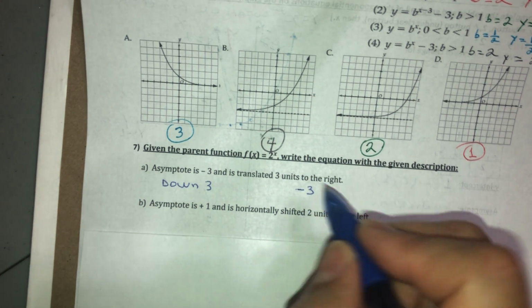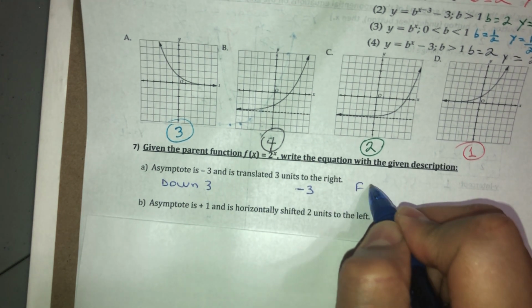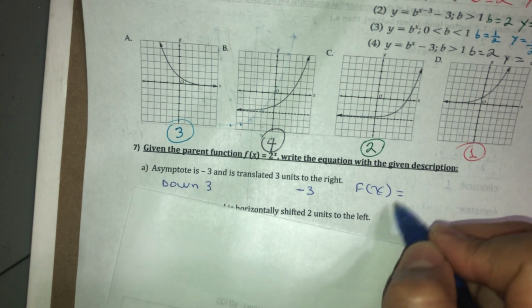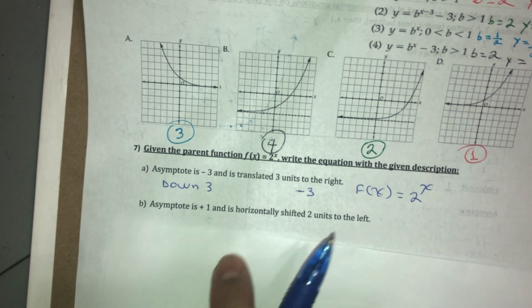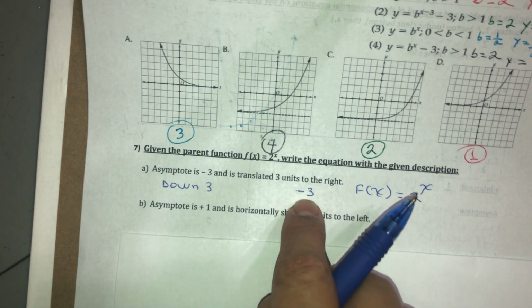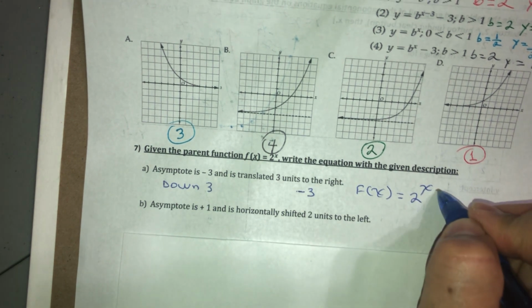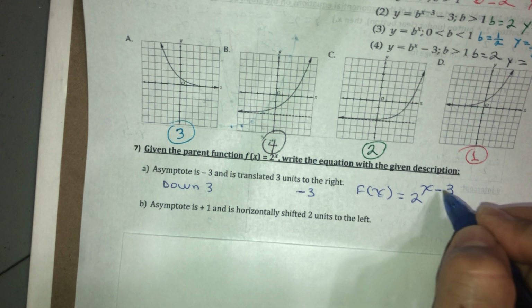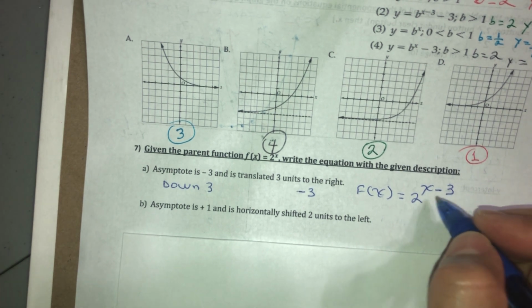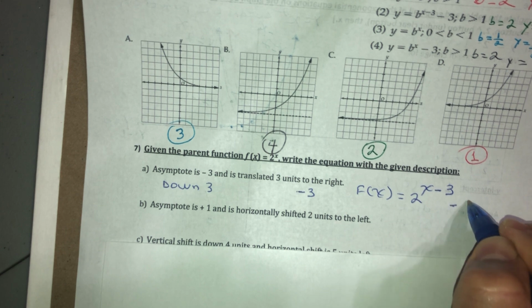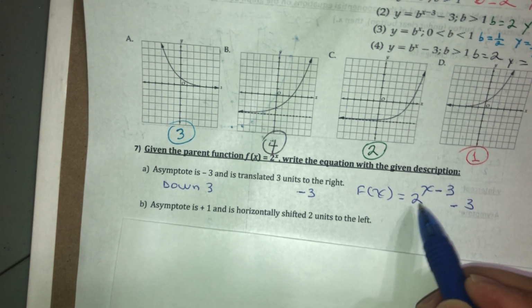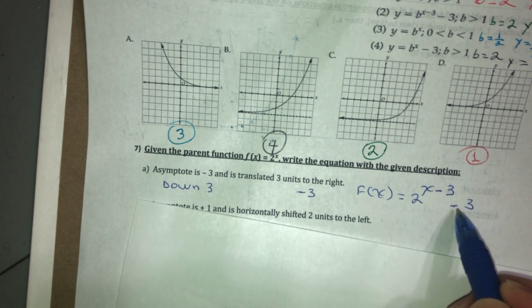So now we can write the equation. The parent function is f of x equals 2 to the x. That's my parent function. Now, because it moves to the right 3 units, it's going to be -3 right here, because that's when we know it moves horizontally on the x-axis. And it goes down 3, so it's -3. So the equation is f of x equals 2 to the x minus 3, minus 3.